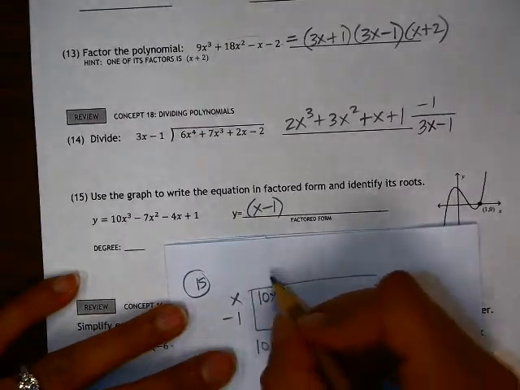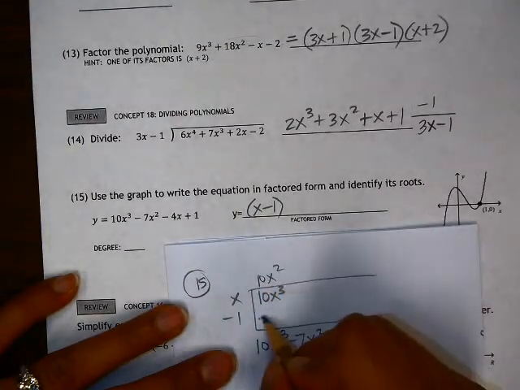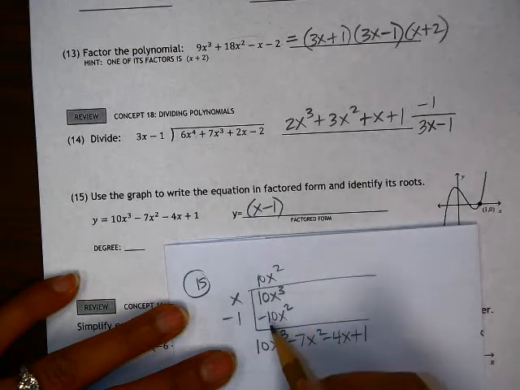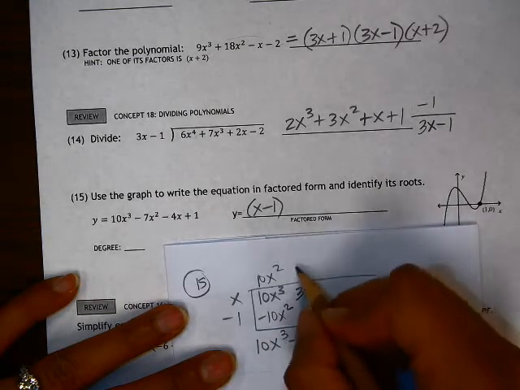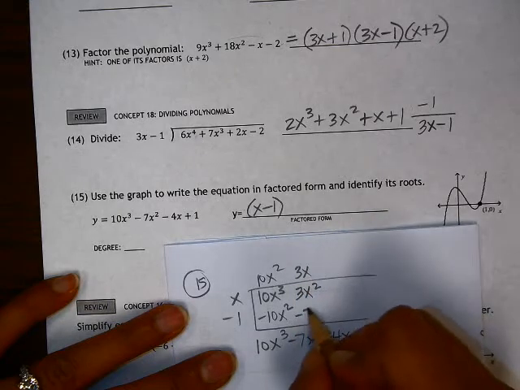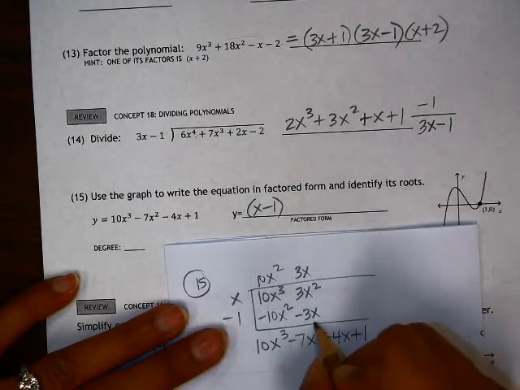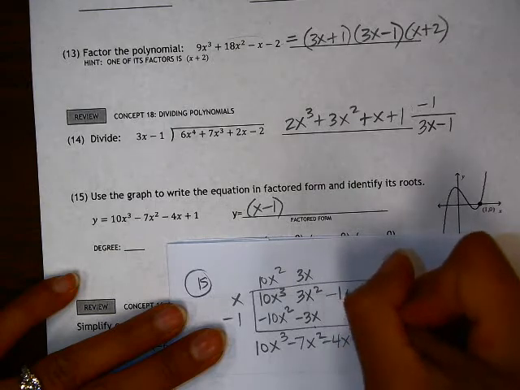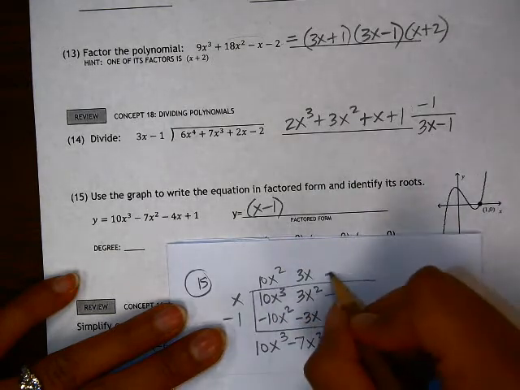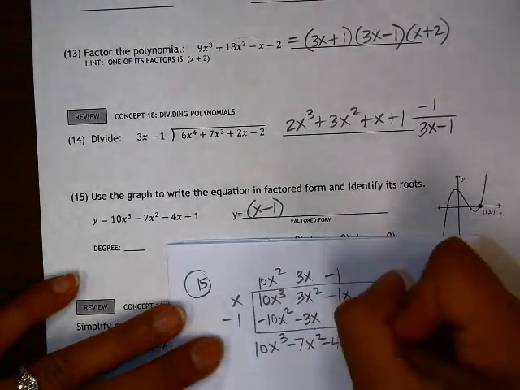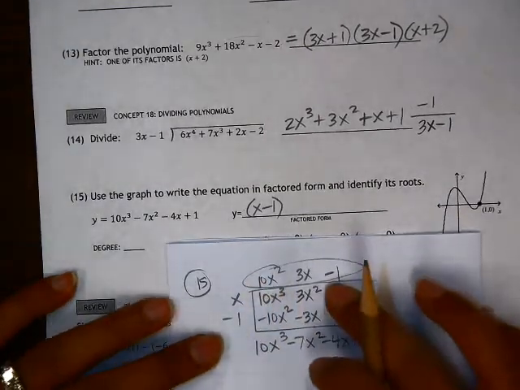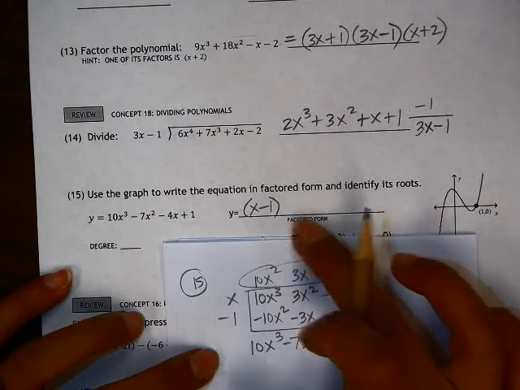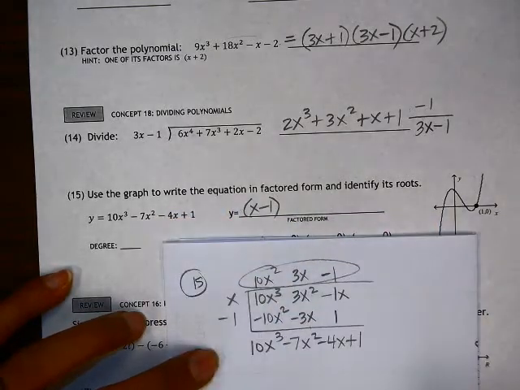Okay, so here we need to multiply by 10x squared. And then we want a negative 7x squared, so this is a positive 3x squared. This will be 3x. 3x times negative 1 is negative 3x. We need to add that to negative 1. This is negative 1, and then we have 1. So this polynomial now needs to be factored in order to find the other factors of the original polynomial.